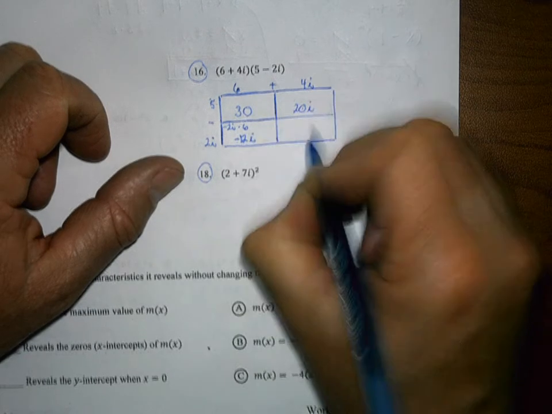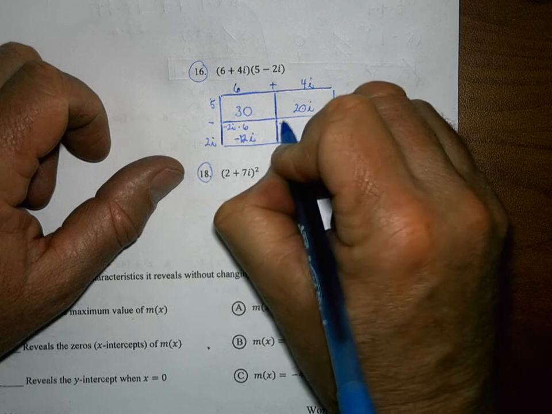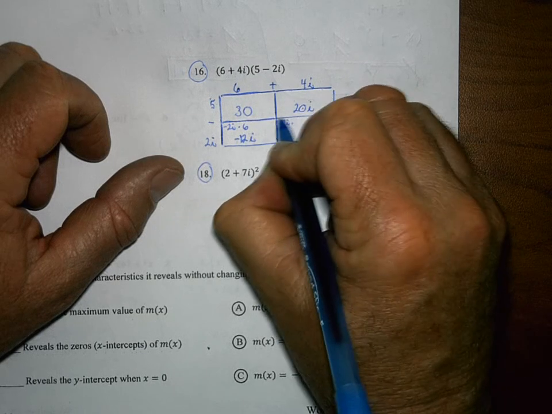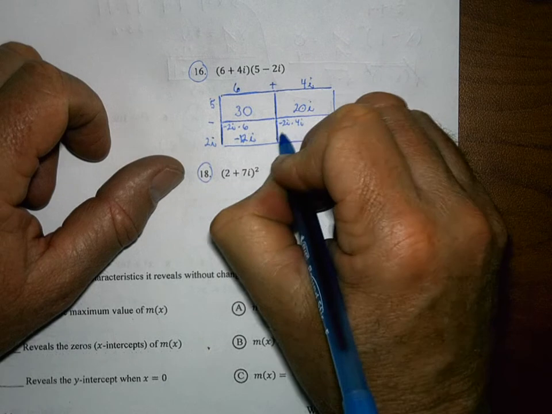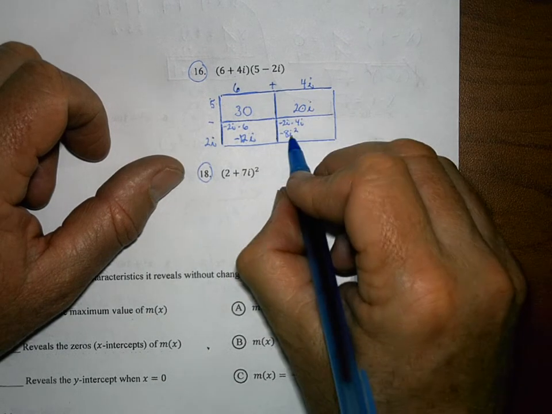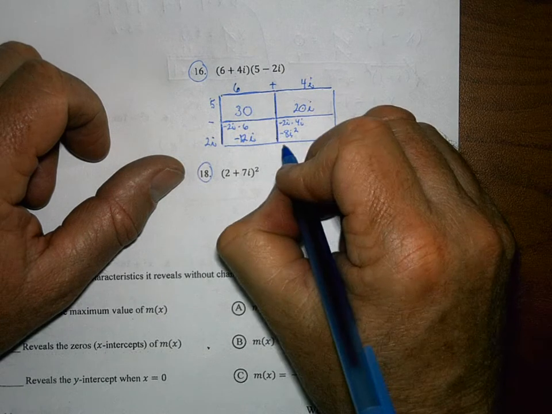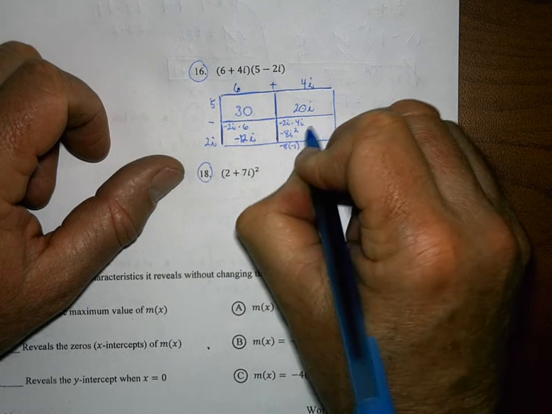And then the bottom right rectangle, you're going to go this side, which we said was minus 2i. You're going to multiply it by this side, which is positive 4i. And that's going to be negative 8i squared. Okay, but what do we turn i squared into? Negative 1. So this would become negative 8 times negative 1, which would give me positive 8.